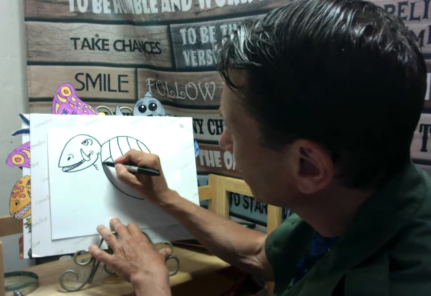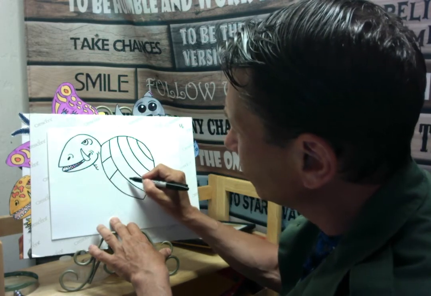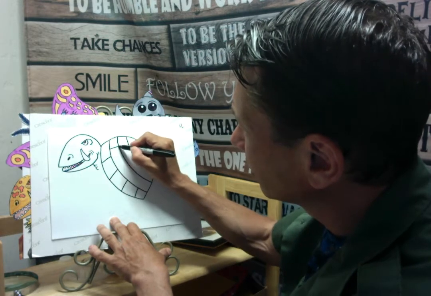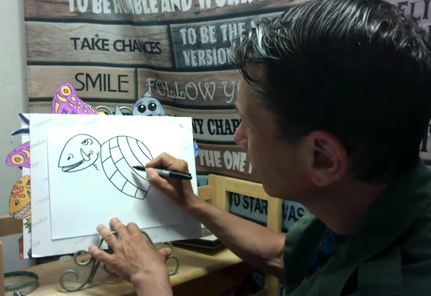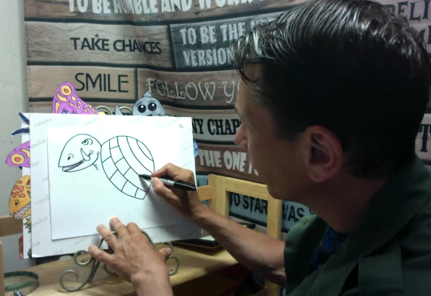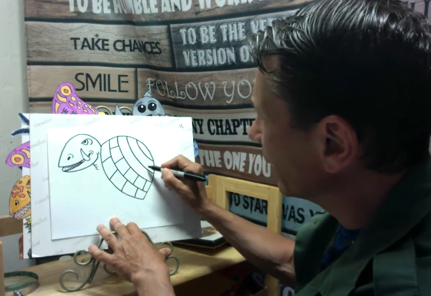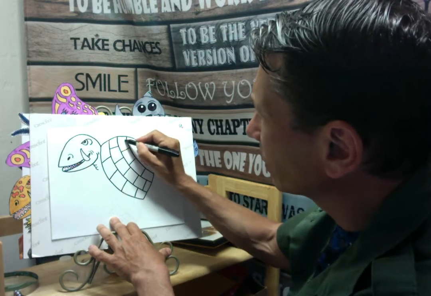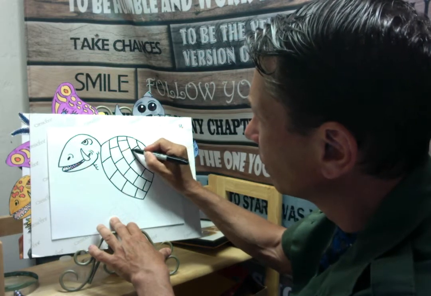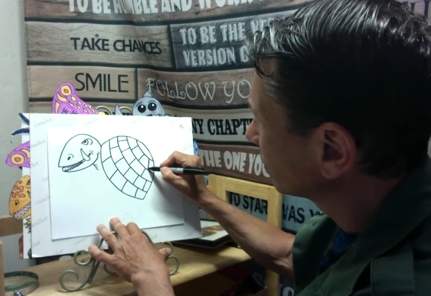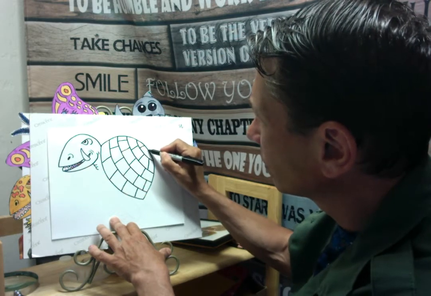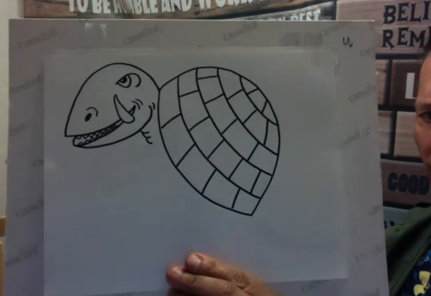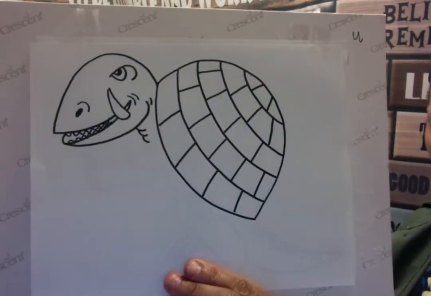And then I'm going to divide those sections up further with lines that run at a 90-degree angle. This will kind of look like shingles on a roof, or tile, and gives a pretty good effect of a turtle's shell.